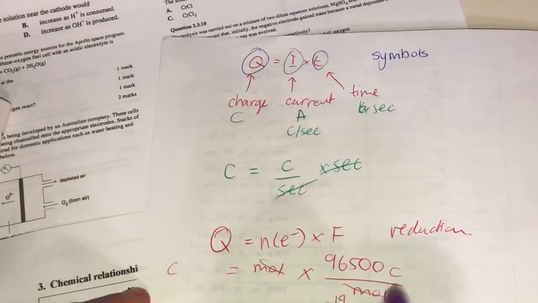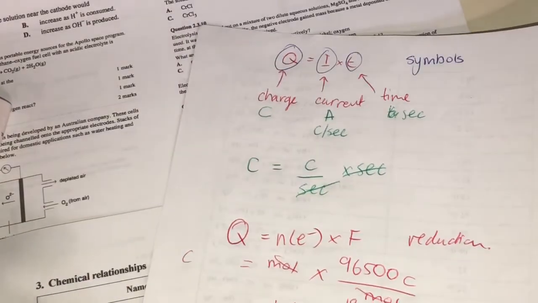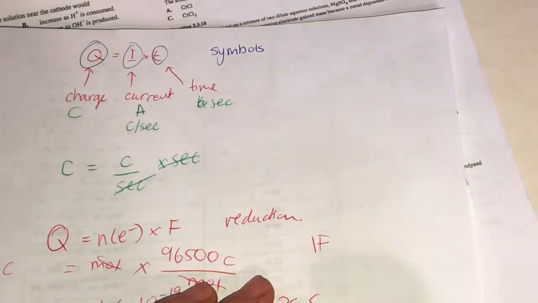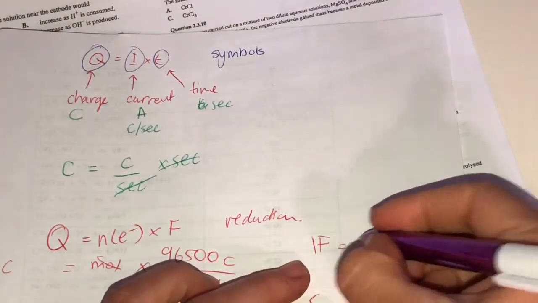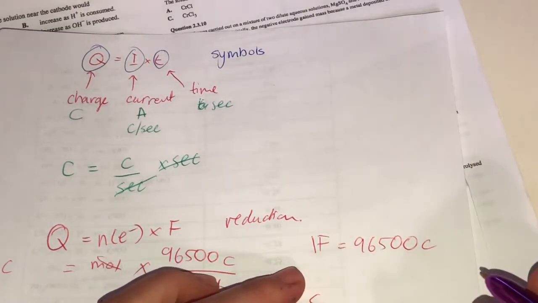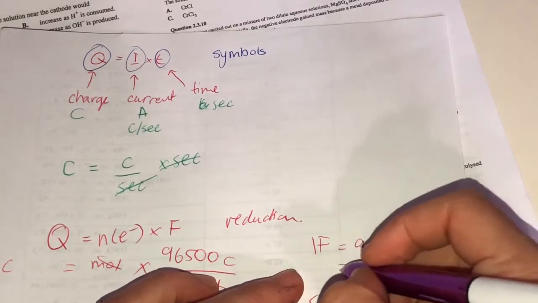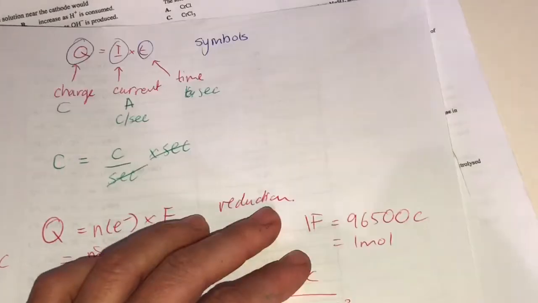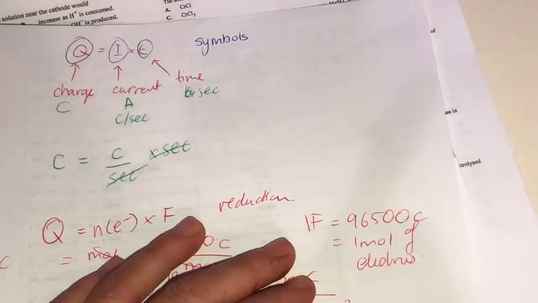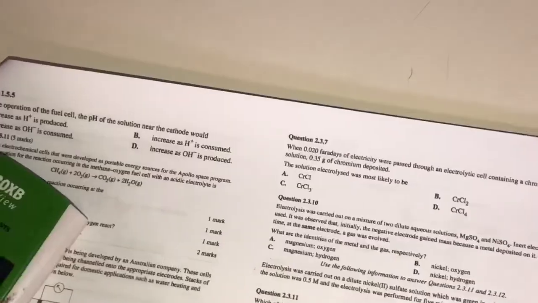So again, moles cancel out, and that's how you get the number of coulombs. If we have 1 Faraday going through, we are talking about 96500 coulombs of charge, but also 1 mole of electrons going through.